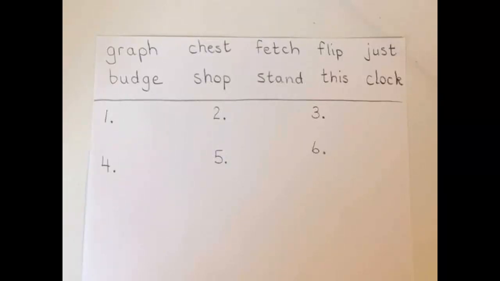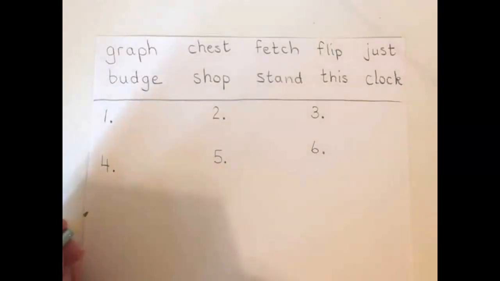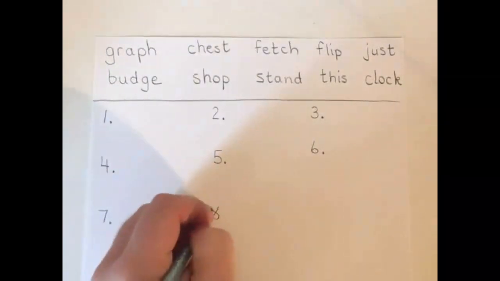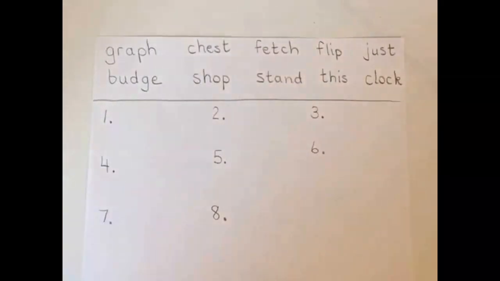All right, that was number 7. So now we're on to number 8. If I'm sitting and I get up, I blank. What word would go in the blank?